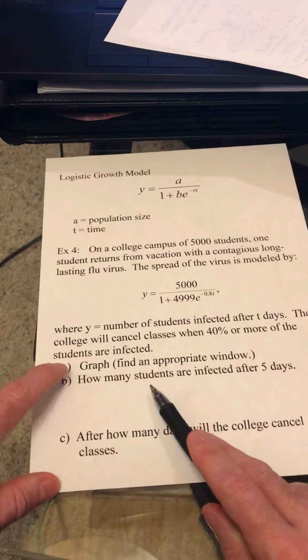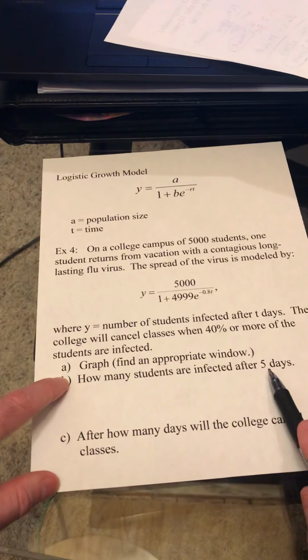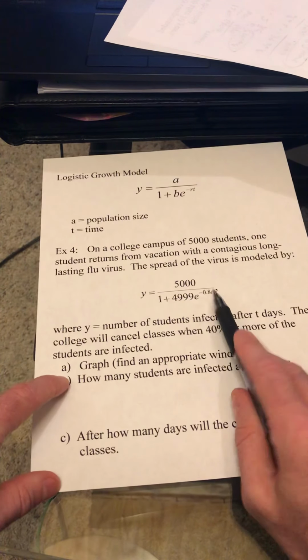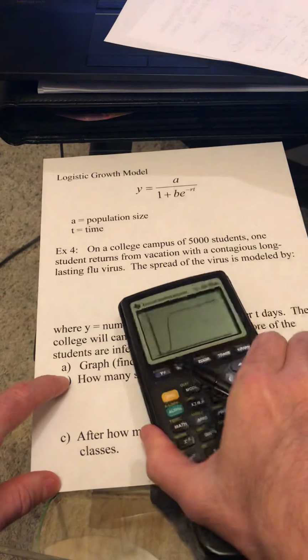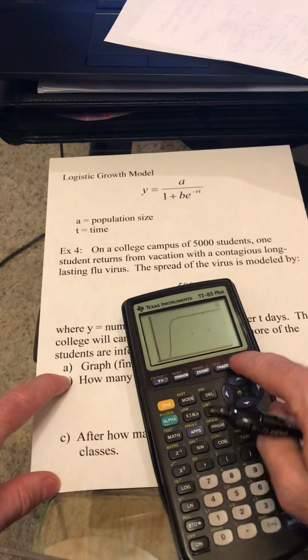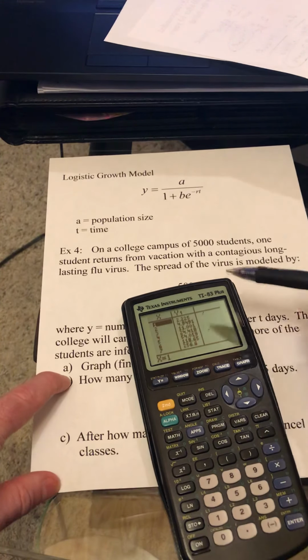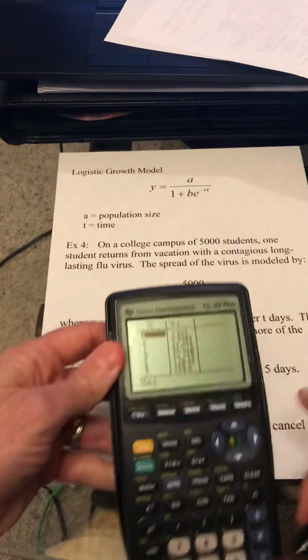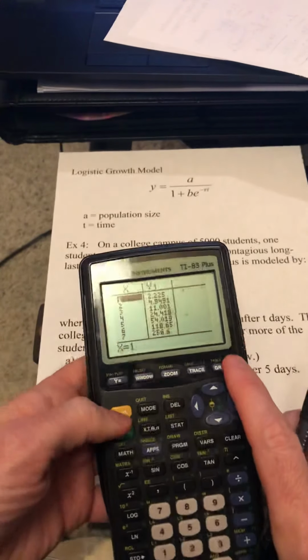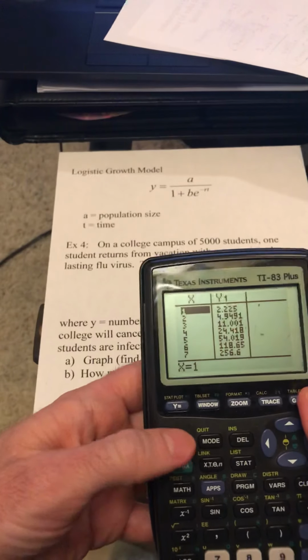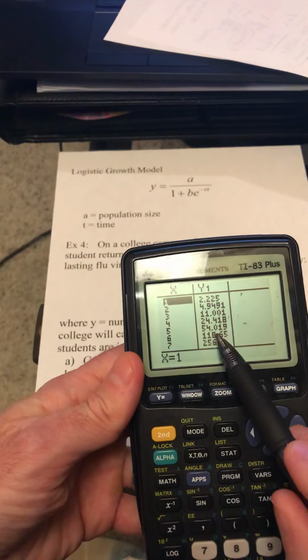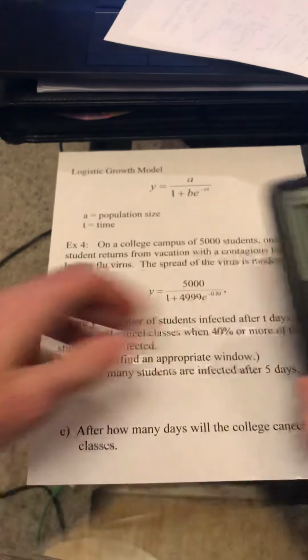All right, so how many students are infected after 5 days? Well, the way we're going to do that, if you want, you can even go into your table. After 5 days, so again, what I did there, second graph pulls up my table. Well, after 5 days, about 54 students.